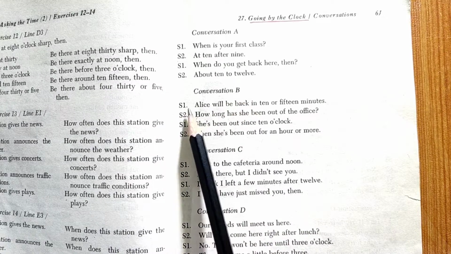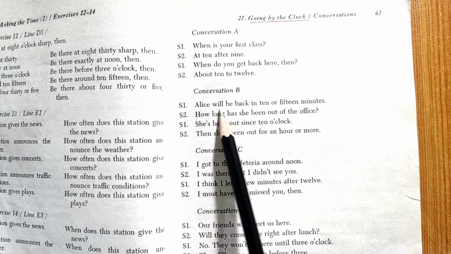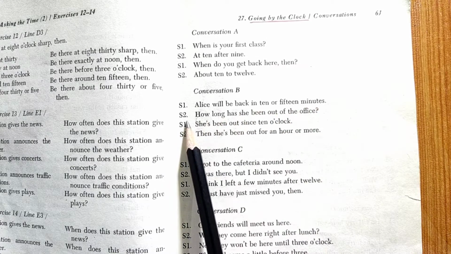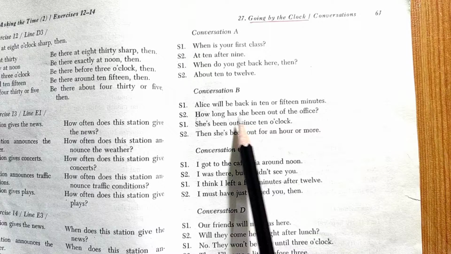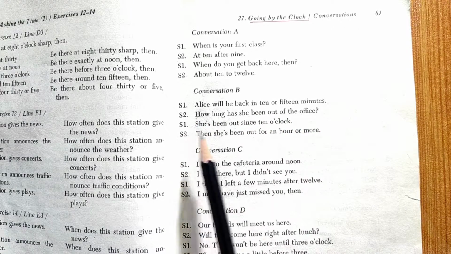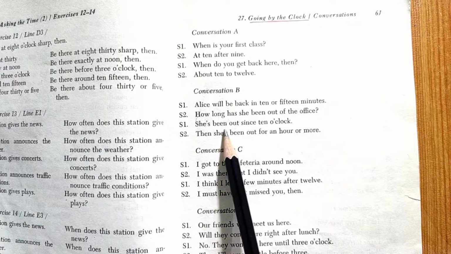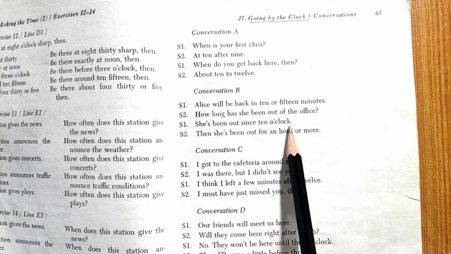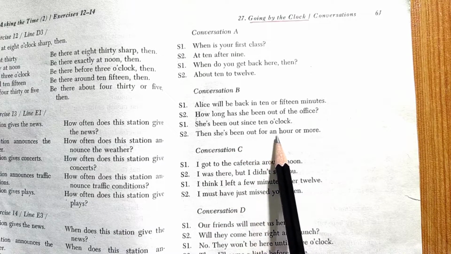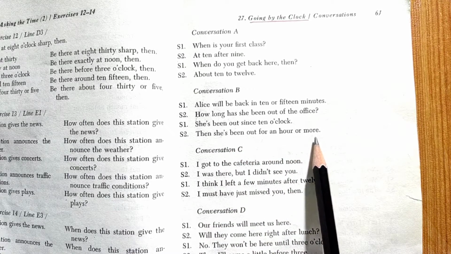Conversation B. First person: Alice will be back in 10 or 15 minutes. Second person: How long has she been out of the office? First person: She's been out since 10 o'clock. Second person: Then she's been out for an hour or more.